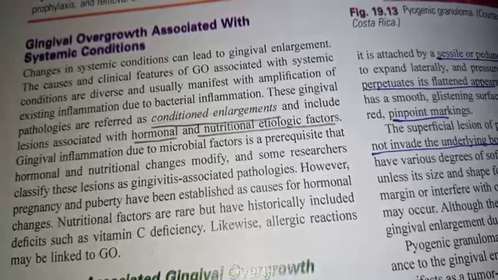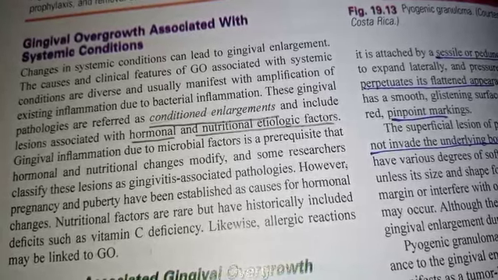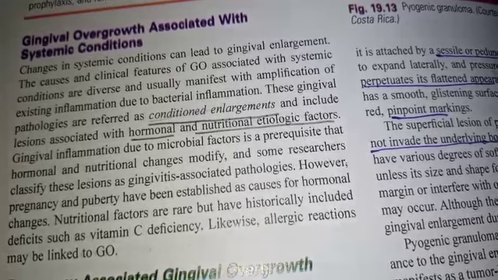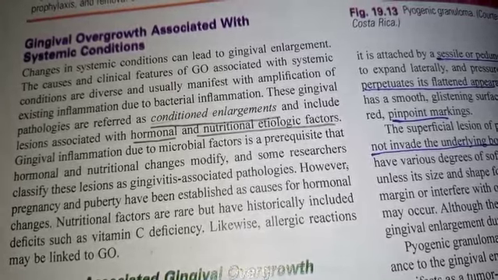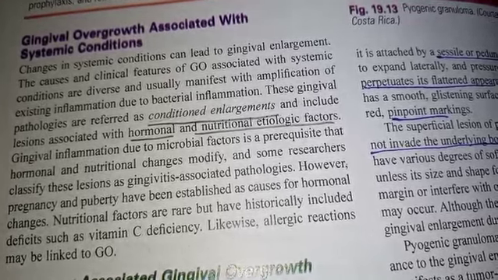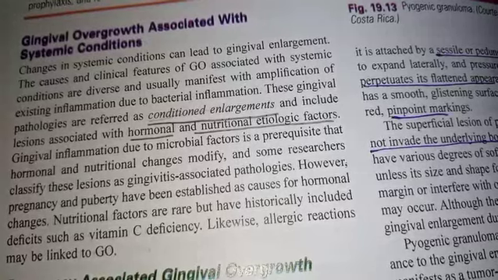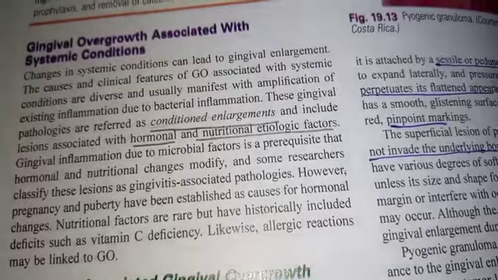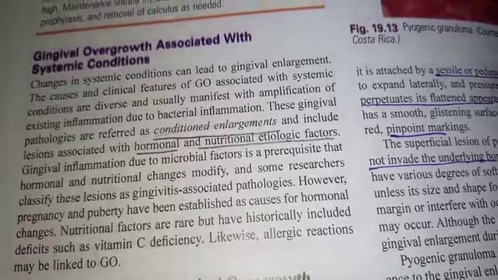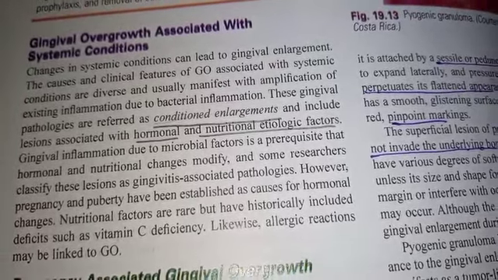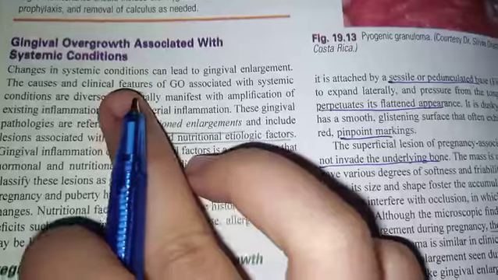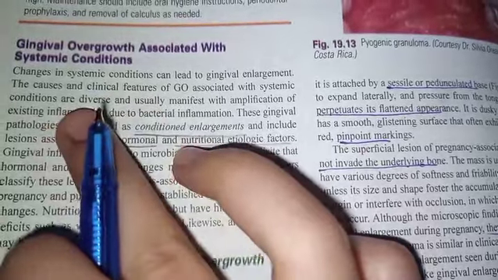Today we're going to start a very important topic, another one that is also associated with gingival overgrowth, and this is systemic conditions. That's how, in systemic conditions, gingival overgrowth can occur. So basically, let's start. Bismillahirrahmanirrahim. So basic changes in systemic conditions can also lead to gingival overgrowth.